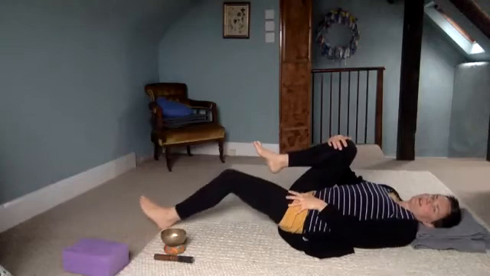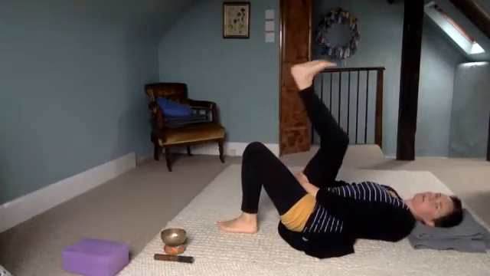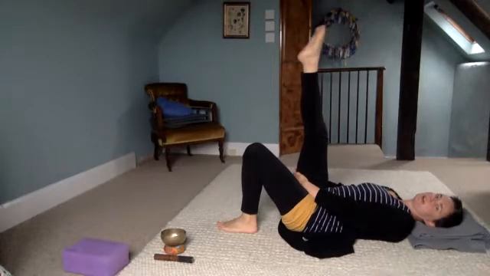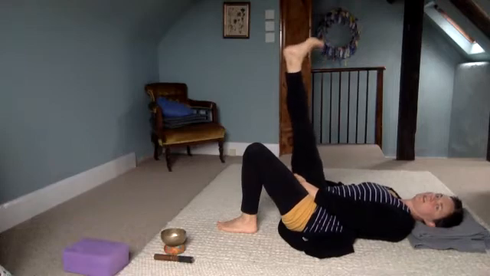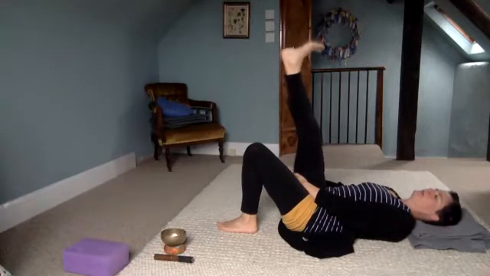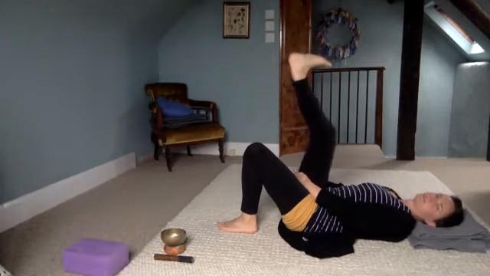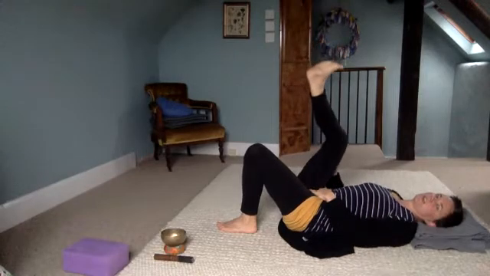We'll bend the left knee again, left foot on the floor. Extend the right leg up towards the sky, maybe supporting the back of the thigh with your hands if that's useful. And then just give yourself a bit of time here to kind of play and explore with the foot, pointing and flexing through the ankle, maybe softly bending and straightening the knee.